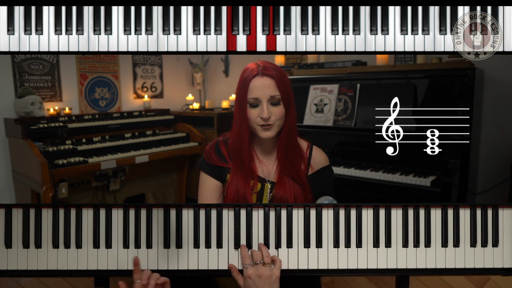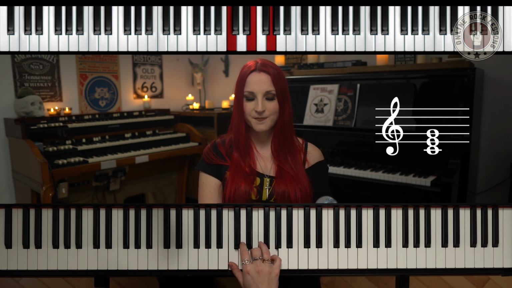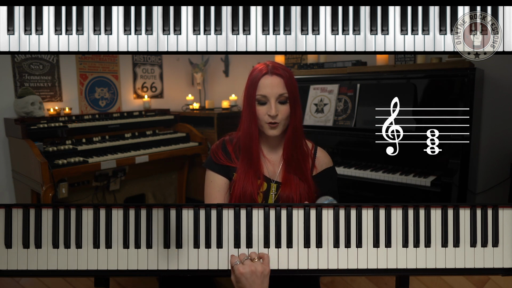Alright, let's go back to the C major chord. So we have C, E, and G. The first, the third, and the fifth note of the major scale. The first note is always the one telling us the name of the chord. So C, C major chord. That easy. Now this is the root position, because the root is on the bottom, so we call it the root position.